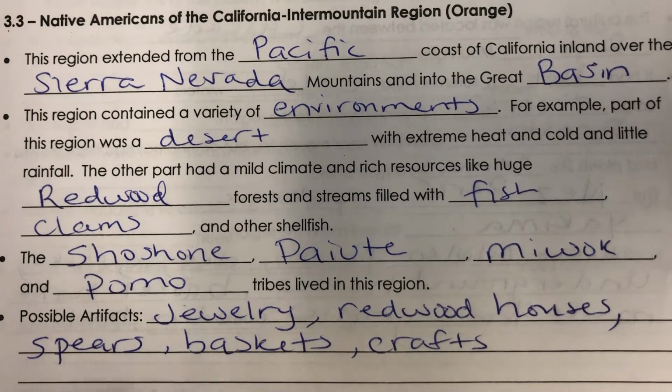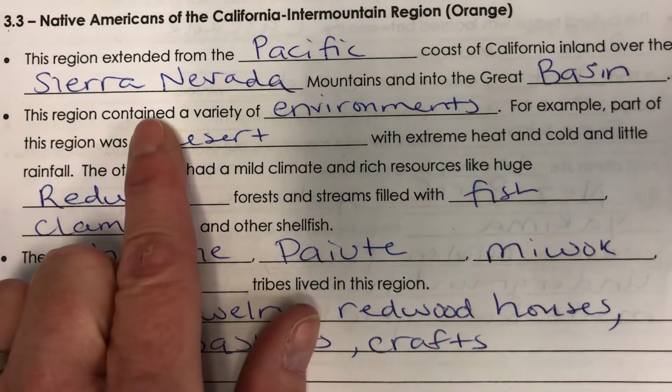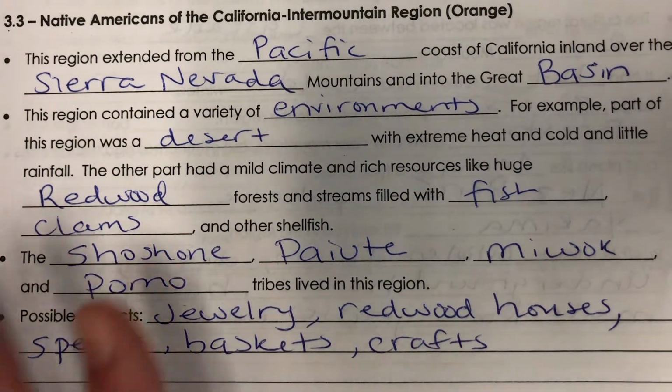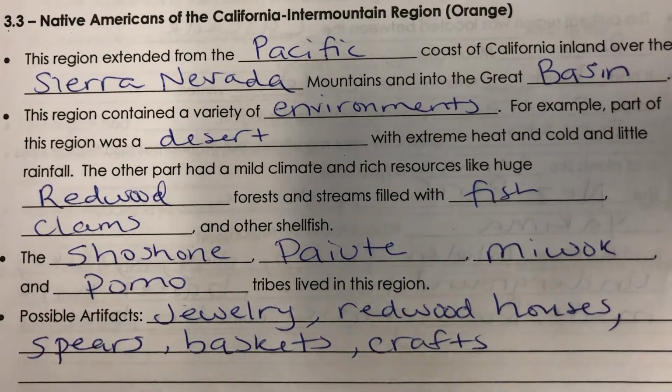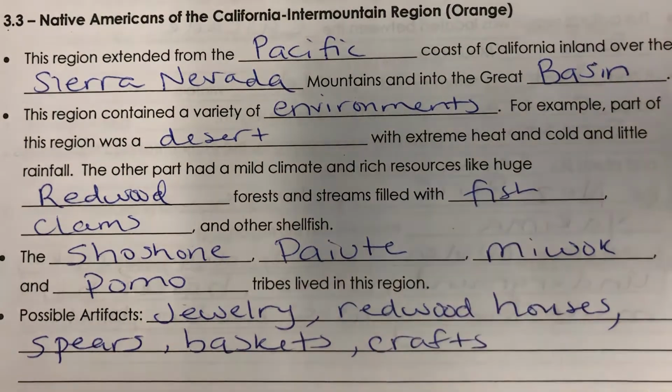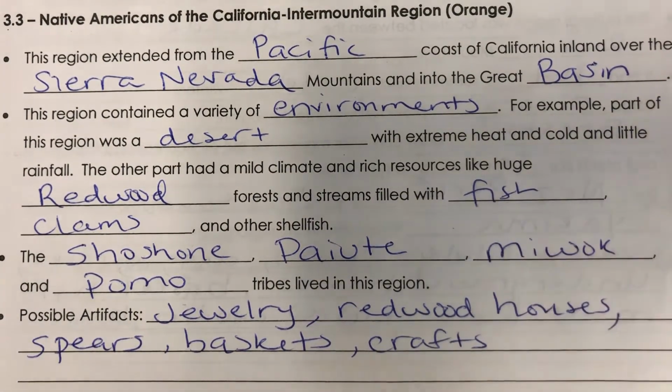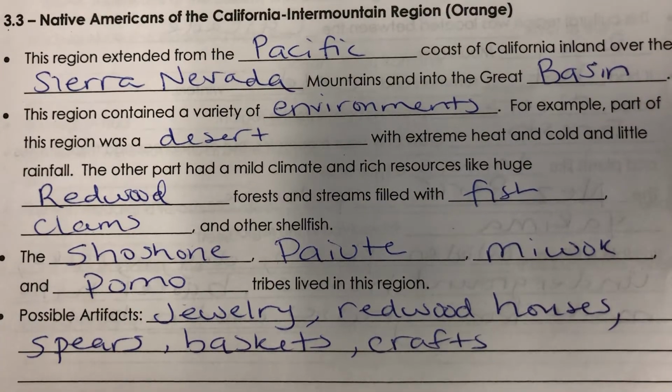This region contained a variety of environments. So when I say a variety of environments, that means it wasn't all the same. We learned about 4 different kinds of environments in our last chapter, like the Arctic ice fields, deserts, mountains, grasslands. So this region didn't just have one kind of environment, it had a variety. For example, part of it was a desert. And when you have a desert, you're gonna have extreme hot temperatures during the day, and at night, it gets really, really cold. You get very little rainfall as well.